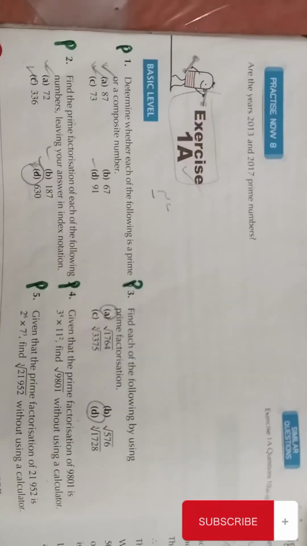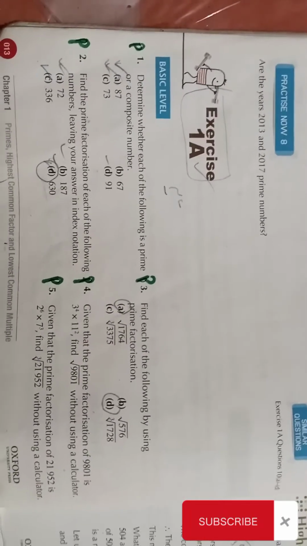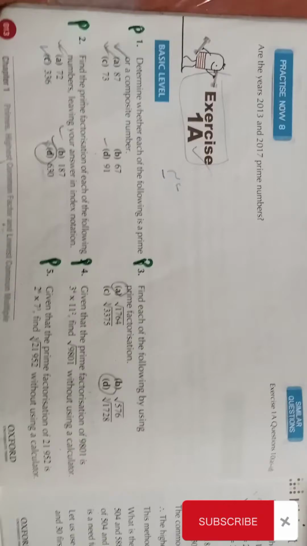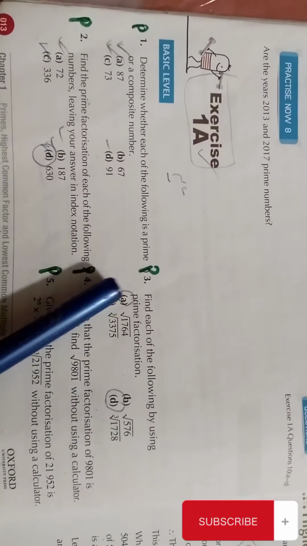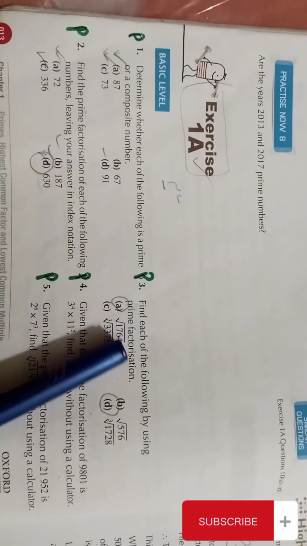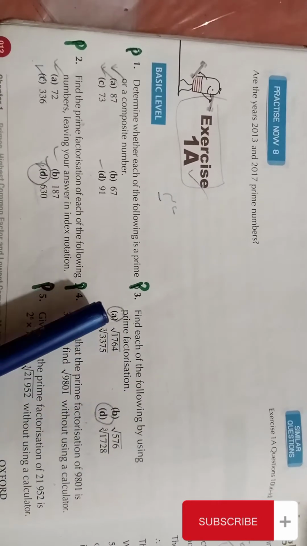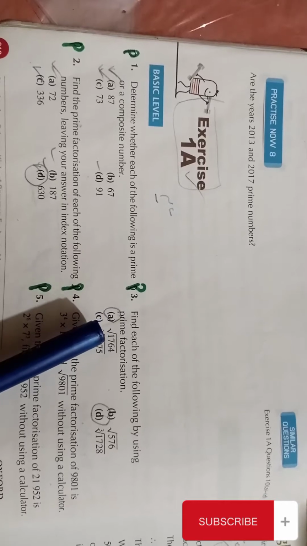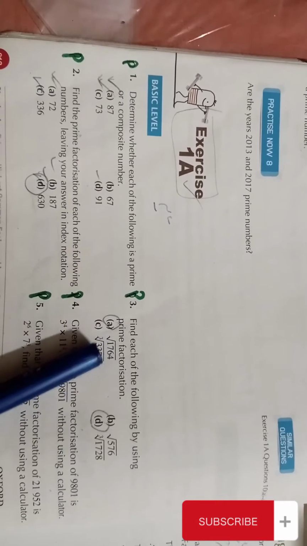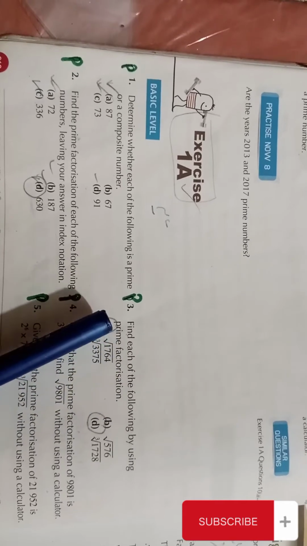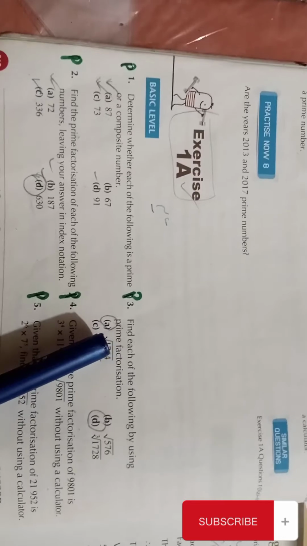Now I am going to explain question number 3, exercise 1A, page number 13, and the book is D1. You can see question 3. Find each of the following by using prime factorization. Question A is the square root of 1764. You have to find the square root by using the prime factorization method.